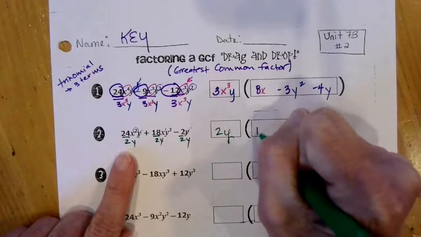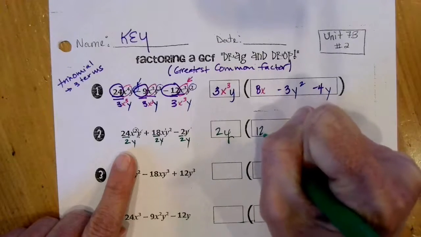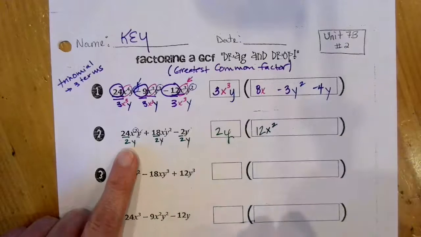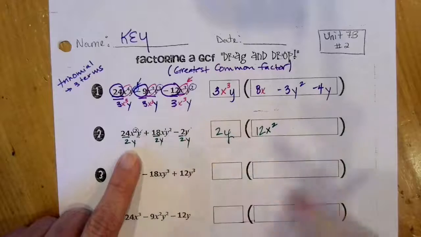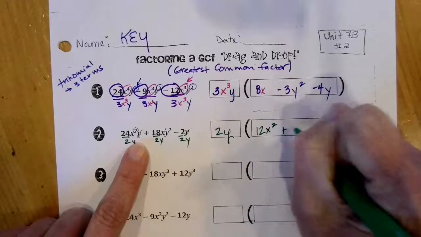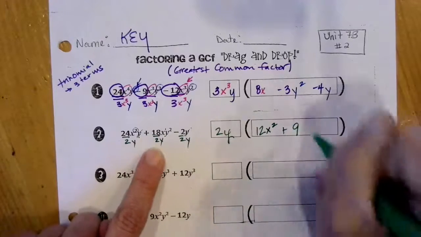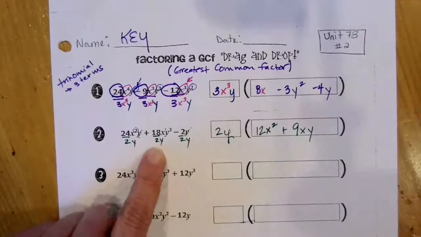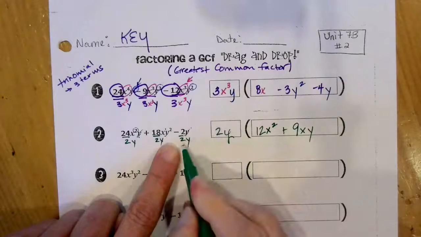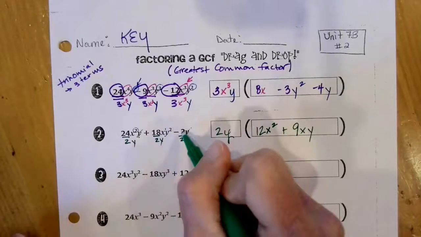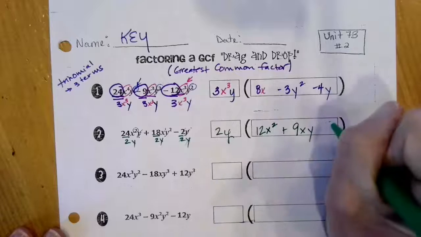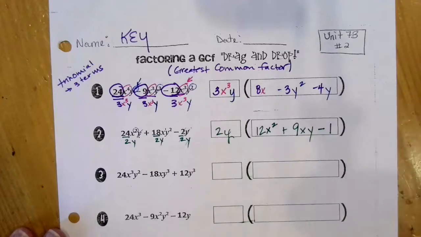So when I look at what's left, 2 into 24 goes 12 times. I didn't take any x's out, so those 2 are still there, and my y's cancel out. Plus 9, no x's were canceled out, and 1 y was taken out. Now careful here, because you might think, oh, 2 and 2 cancel out, and 1 and 1 cancel out, but guess what? I still need that placeholder.